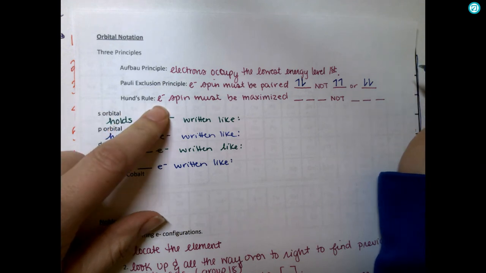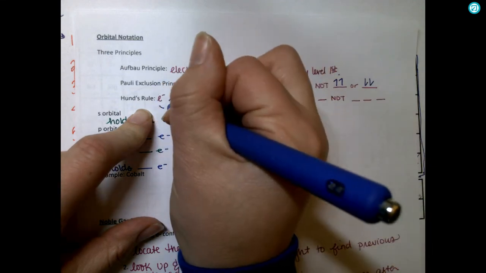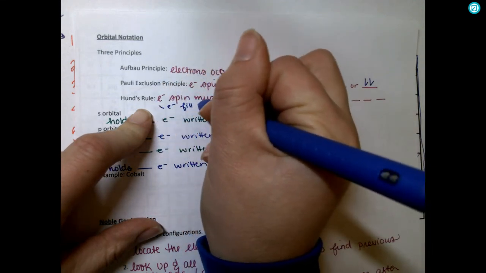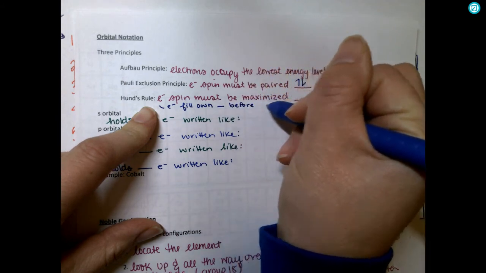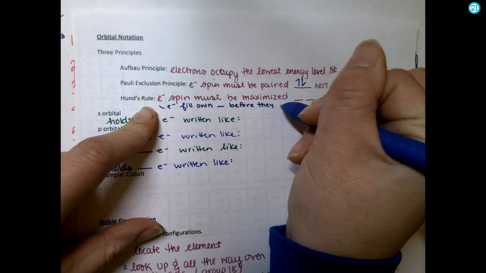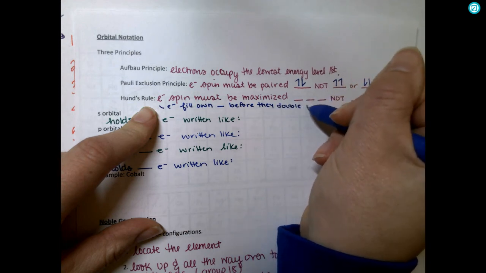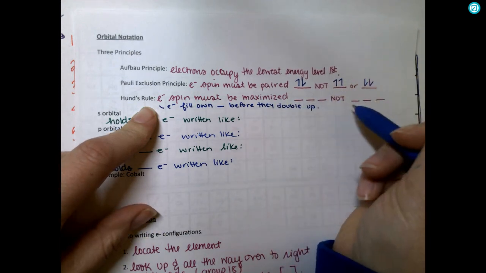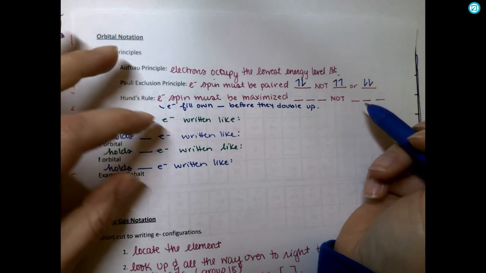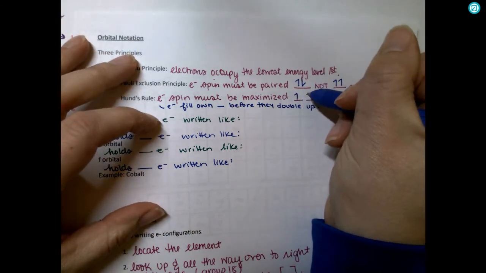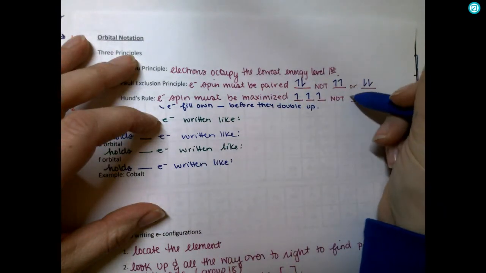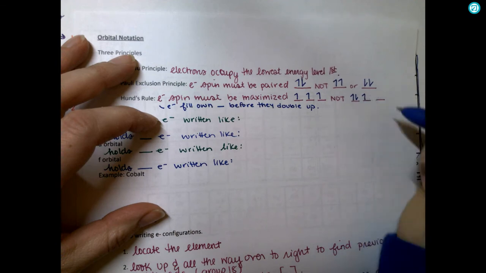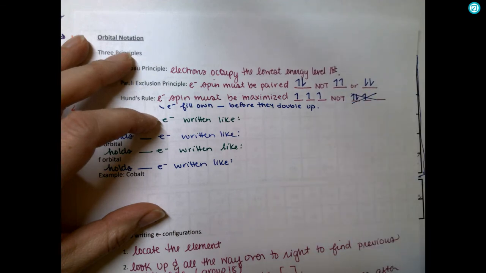Then Hund's rule says electron spin must be maximized. So that means that electrons are going to fill their own line before they double up. What does that mean? If I have 3 different lines, so 3 different spots in my orbital for electrons to go, they're each going to want their own spot before they double up. So they would go up, up, up. They would not go up and down and then up. This does not maximize spin.